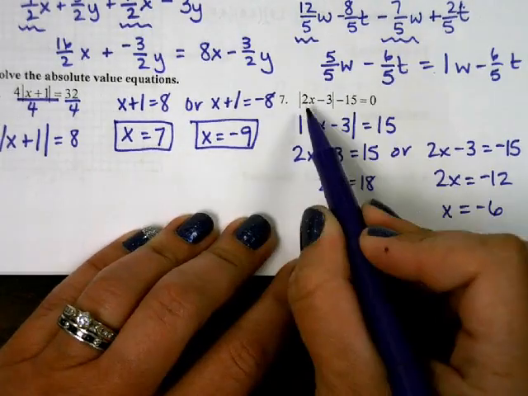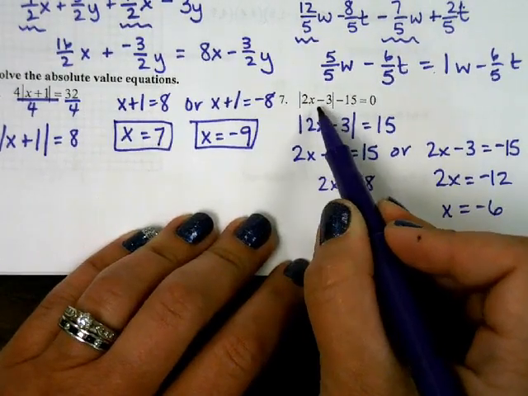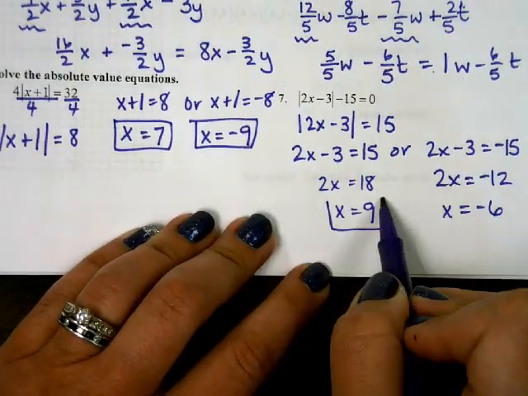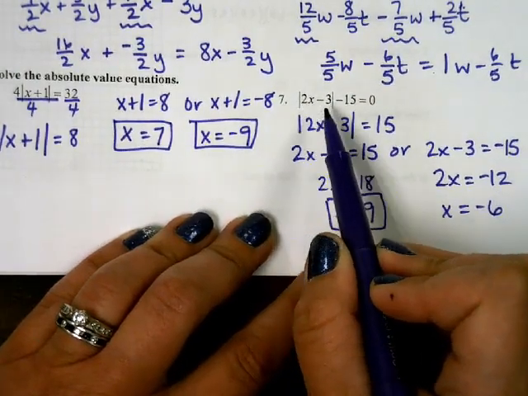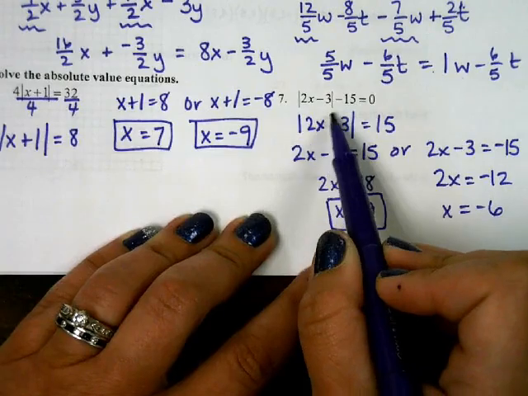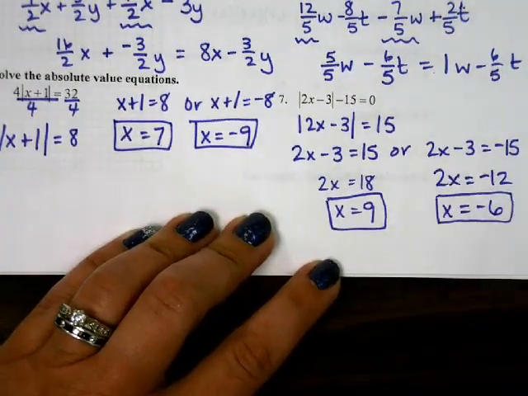Check it. 2 times 9 is 18, minus 3 is 15, absolute value of 15 is 15, minus 15 is 0. Negative 6 times 2 is negative 12, minus 3 more is negative 15, absolute value of negative 15 is positive 15, positive 15 minus 15 is 0.